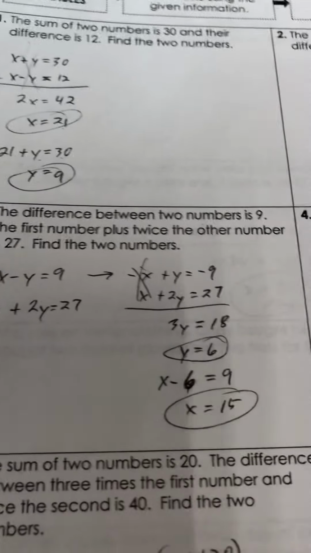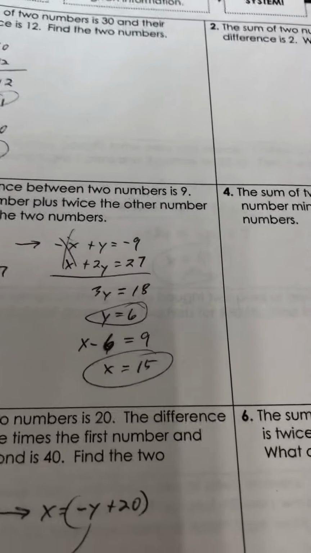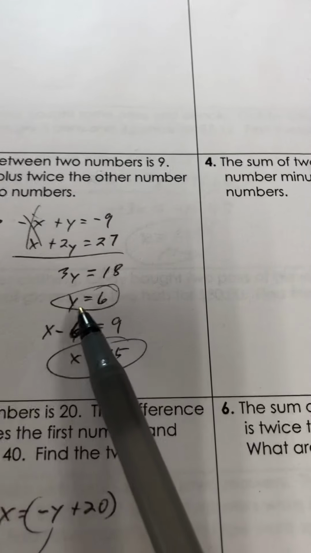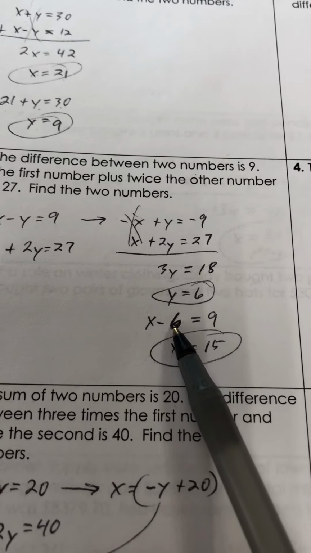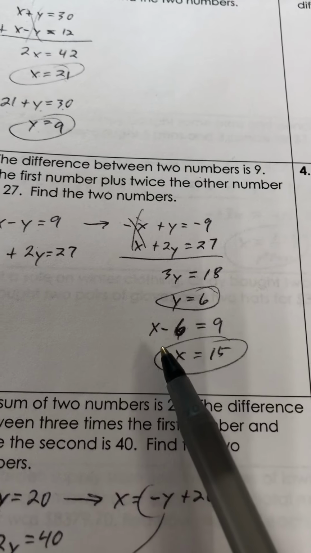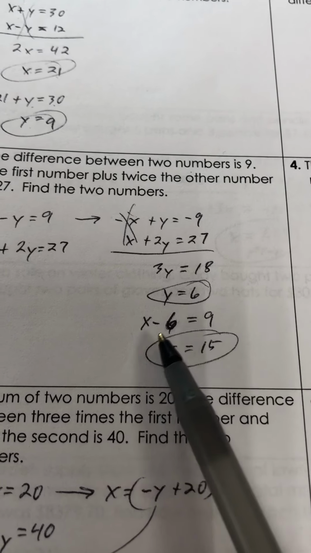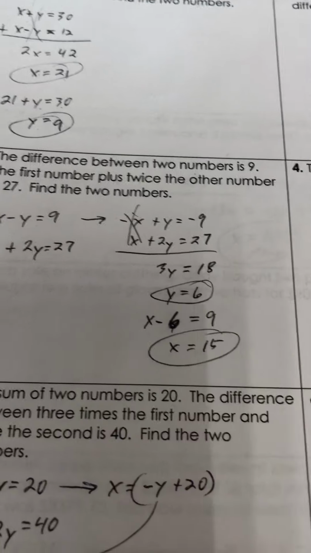Now, if you used substitution, you could use that too, and you'll get the same answer. And so I got my y equals 6. I plugged the y equals 6 back into the first problem because that looked like the easier one. And I add 6 to both sides, so x equals 15.